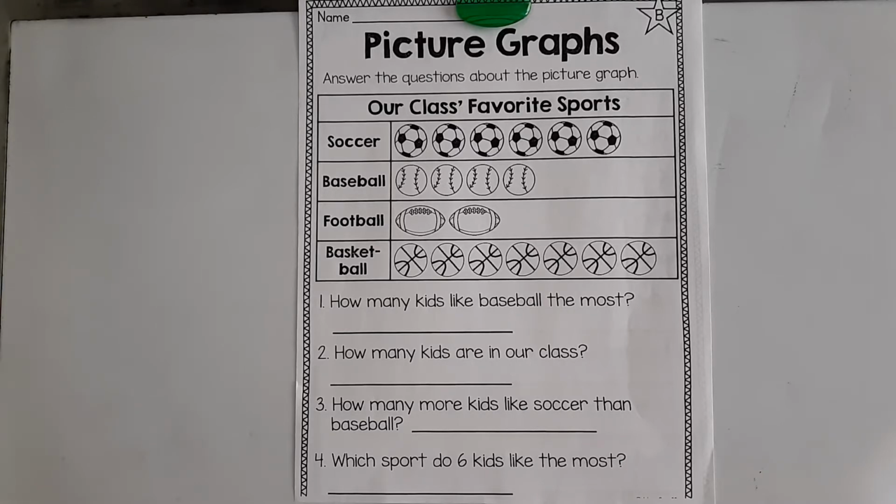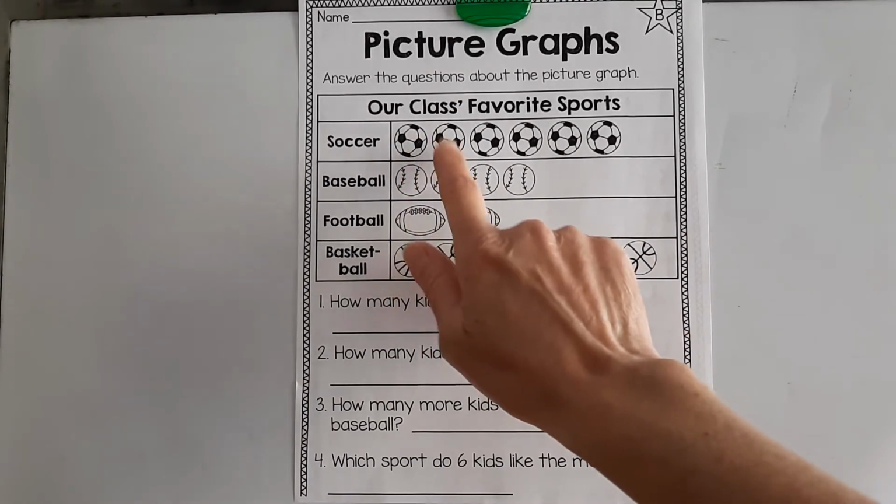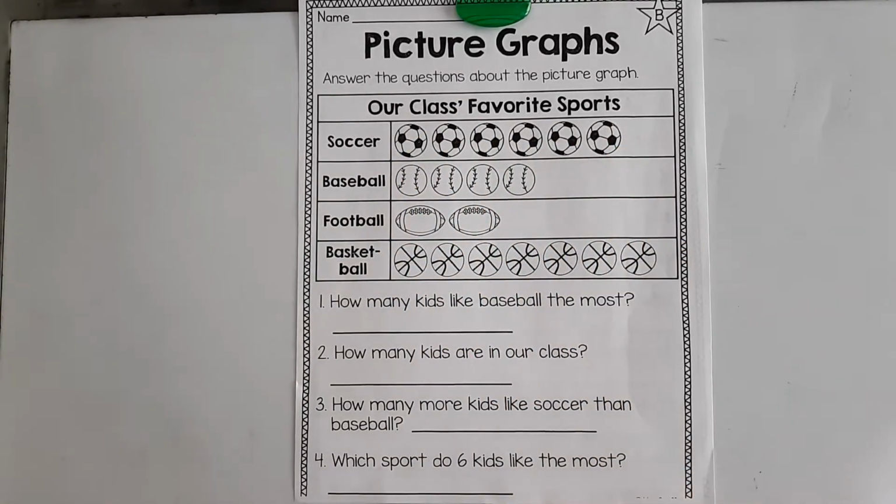So if I look at soccer, I can see 1, 2, 3, 4, 5, 6. That tells me 6 students in the class like soccer the most. That's their favorite sport. So we're going to use this graph and the information to answer some questions down at the bottom.